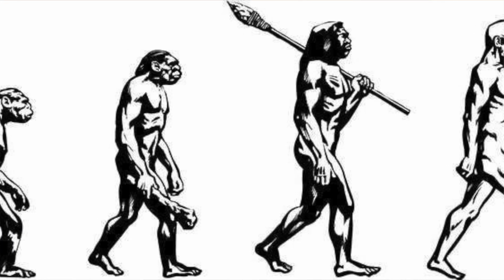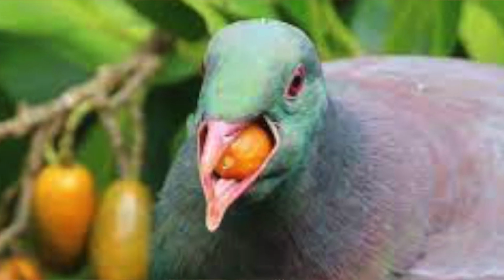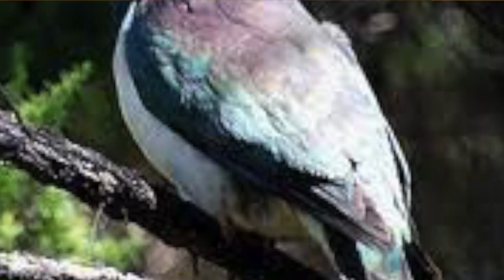Structural adaptations are things that you can see on the physical body. One example is the kereru. It has the widest gape out of all the New Zealand native birds and it enables them to eat the largest berries out of the forest.